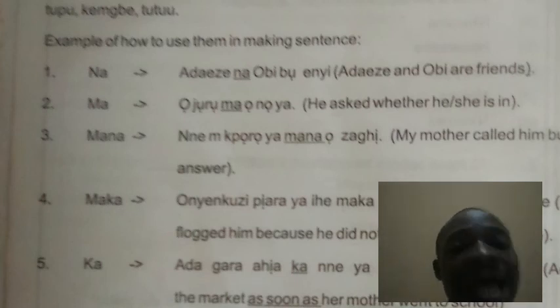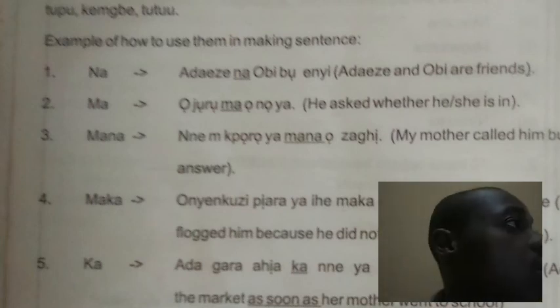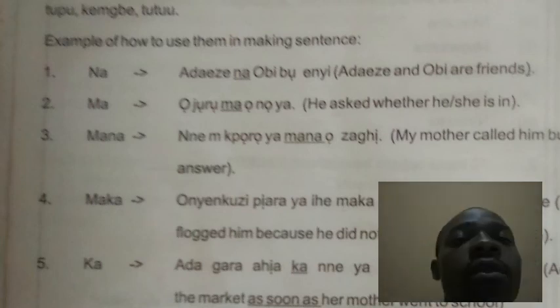Okay, we have an example. Na. Na is one of the examples of njiko, which is conjunction in Igbo. Alright, let's use that to make a sentence. Ada eze na Obi bụ enyi. So na there joins Adaeze and Obi. Yes, that's why we call them conjunction. So Adaeze and Obi are friends. Enyi is friends in English.